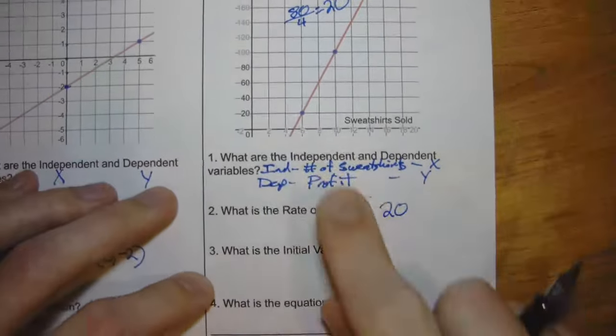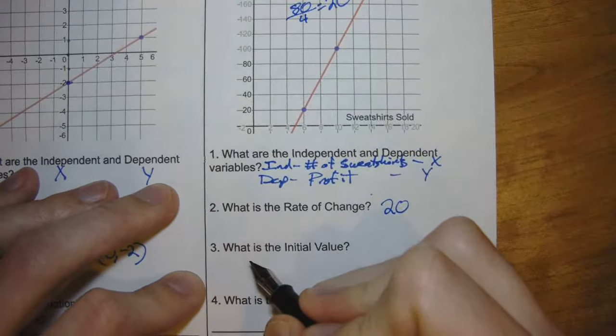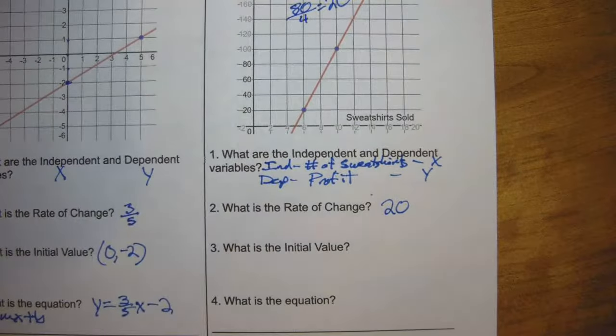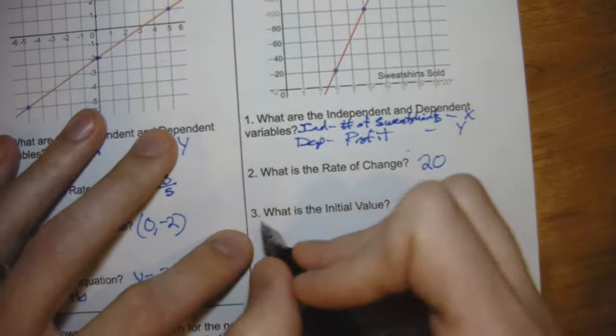What's the initial value? Well, I notice on this graph, we can't see it. We would have to extend this line way down here and then bring this down and try to see where they meet. And quite frankly, we don't have time for that. So let's review the process.